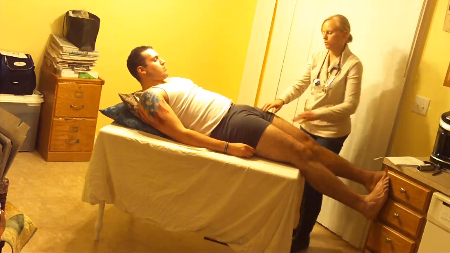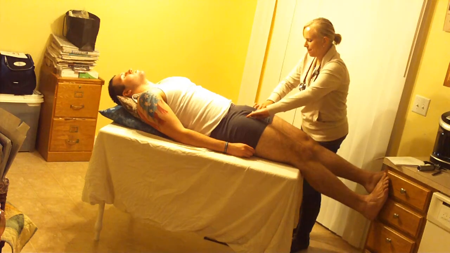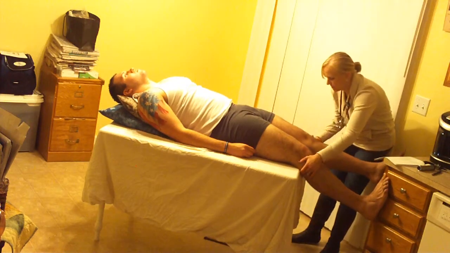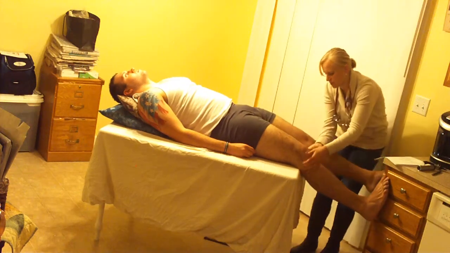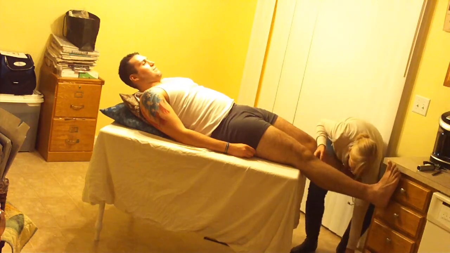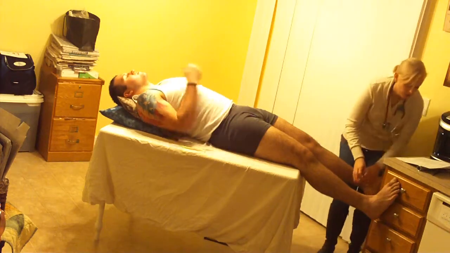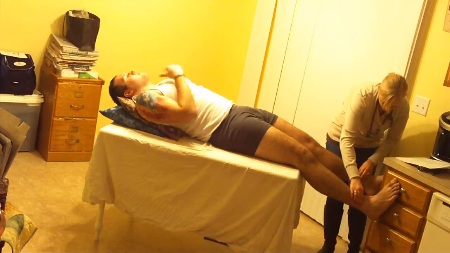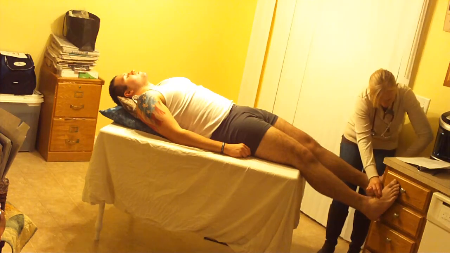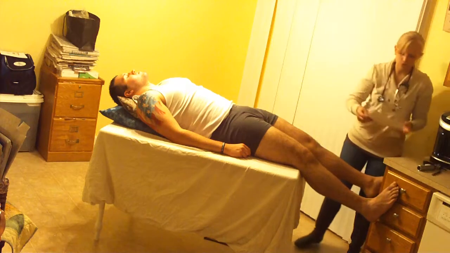So we're going to start proximal to distal. So we'll do femoral. Okay, and then we're going to do popliteal behind the knee. We can do posterior tibial, and then dorsalis pedis. And all of his pulses are +2 and palpable, normal finding.